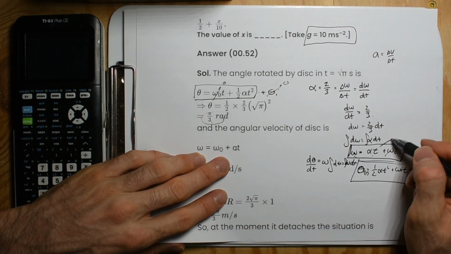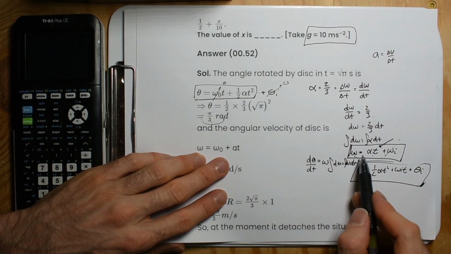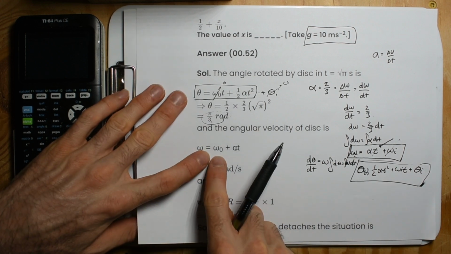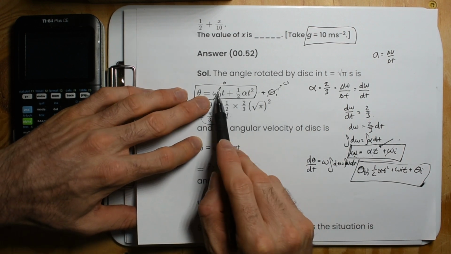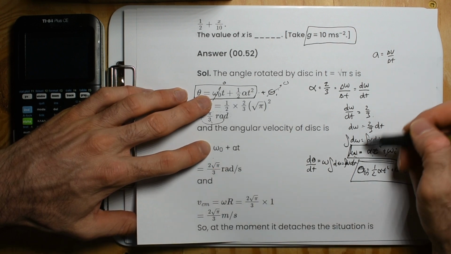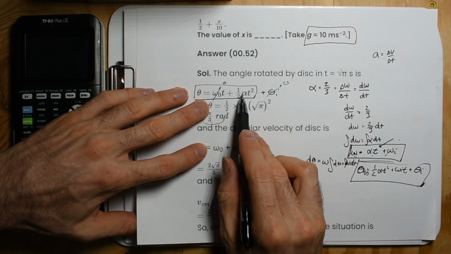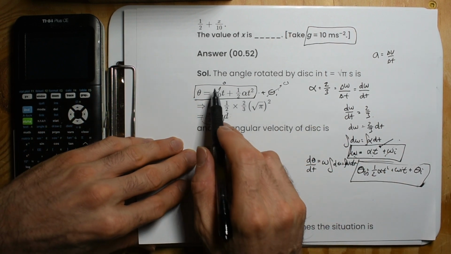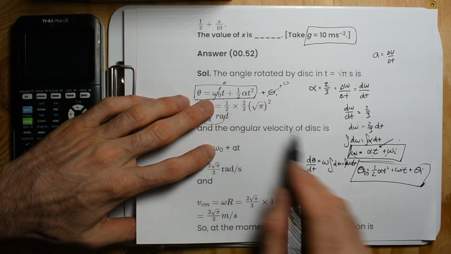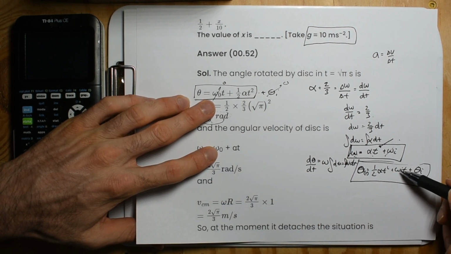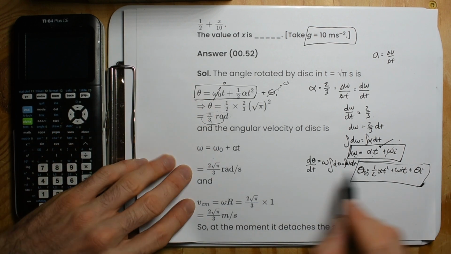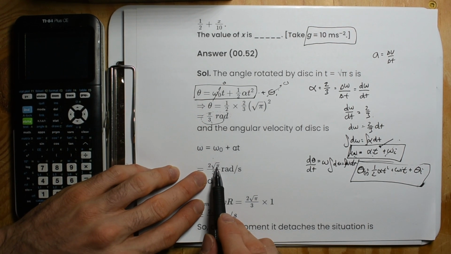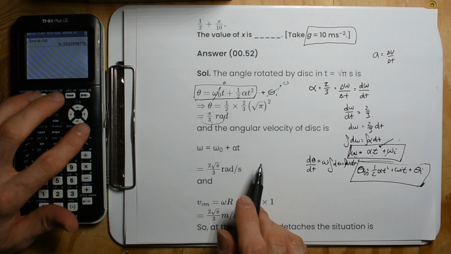And if you write it, it's better if you write it like this because it just matches the integration. When you write it backwards like that, I don't know if it's considered backwards, it's just a little bit more confusing because you wouldn't do the integration that way. You would have the 1/2 alpha t squared first, and then the initial angular velocity second. Okay, but then we get 2 square roots of pi thirds radians.